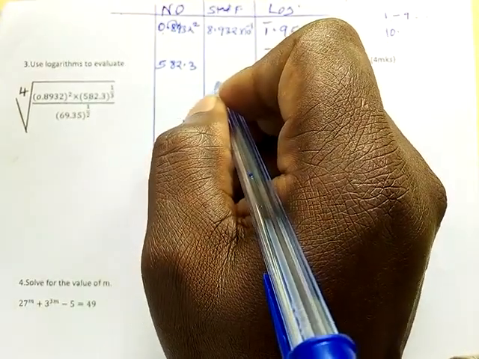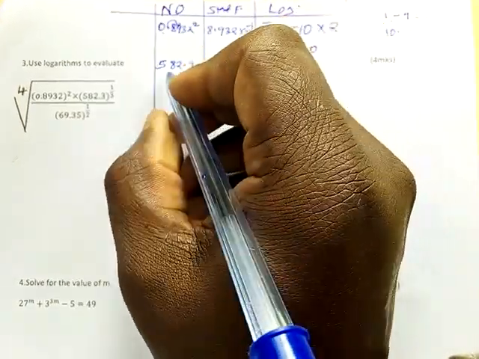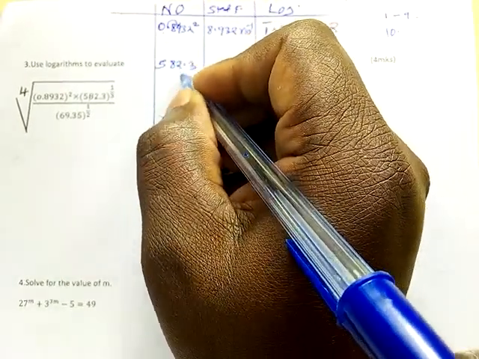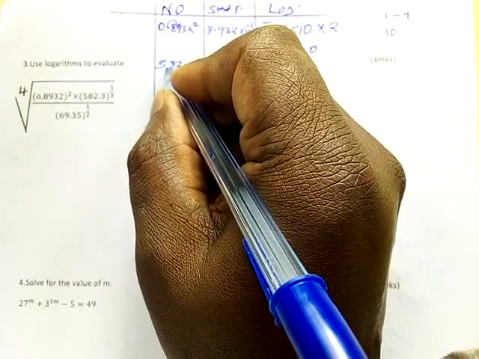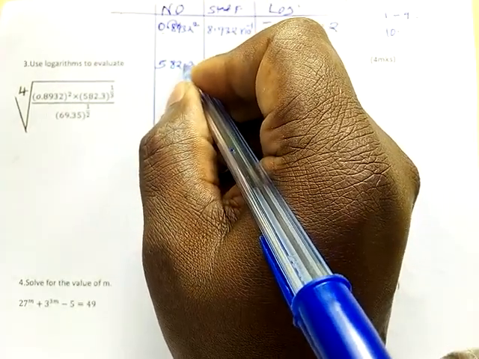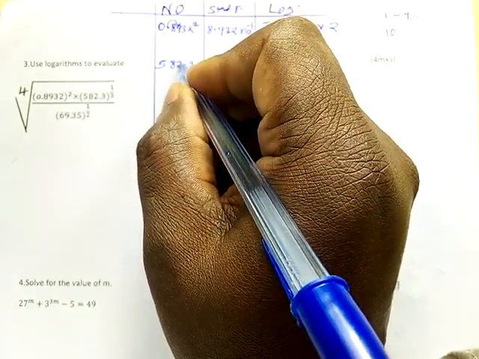I told you a standard form number should have a number between 1 and 10. So you see this is 582. That number is not between 1 and 10. So therefore we must ensure the first number, the characteristic, is between 1 and 10. So let us check. How do we get 5 here?